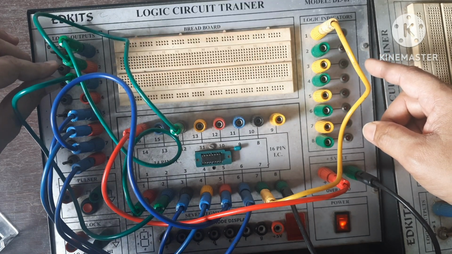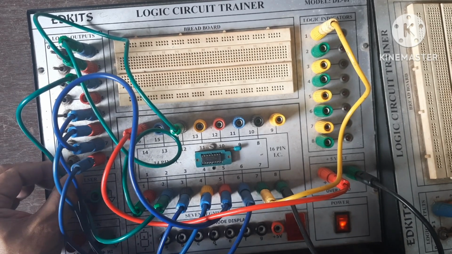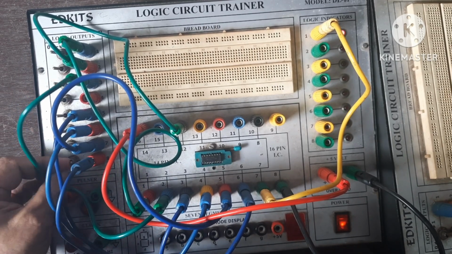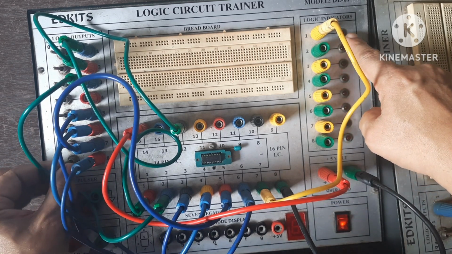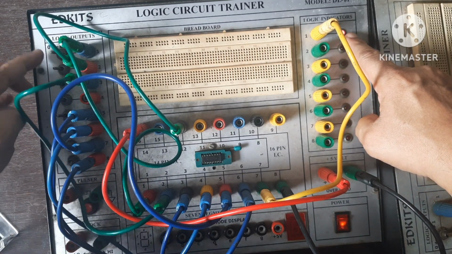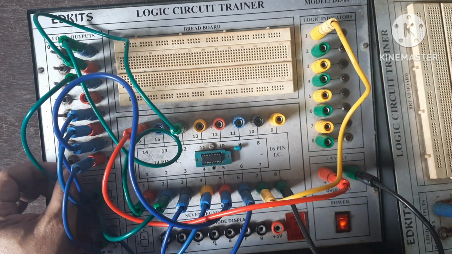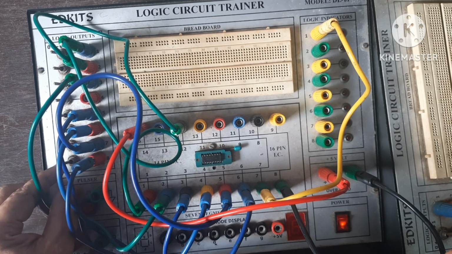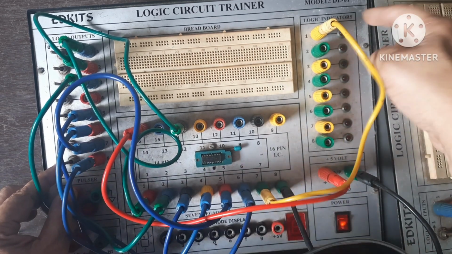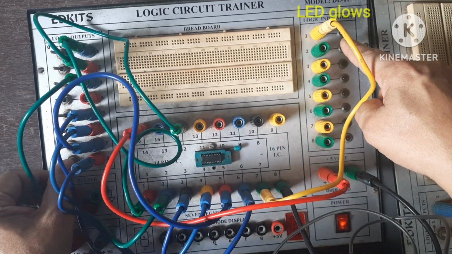When both are 0, at that time, see, this will be enabled. This is D0. So if both are 0, this is 0, then whatever data available at this pin, if it is 0, output will be 0. If it is 1, output will be 1.